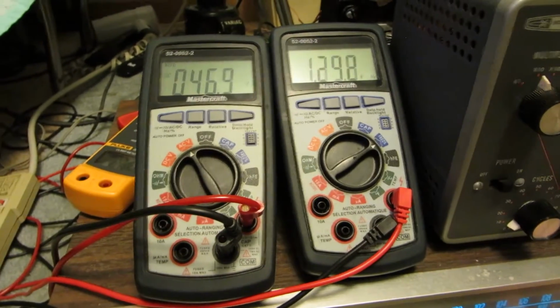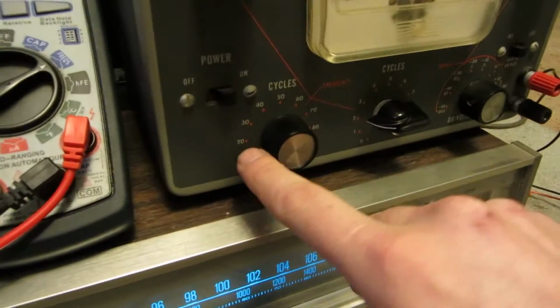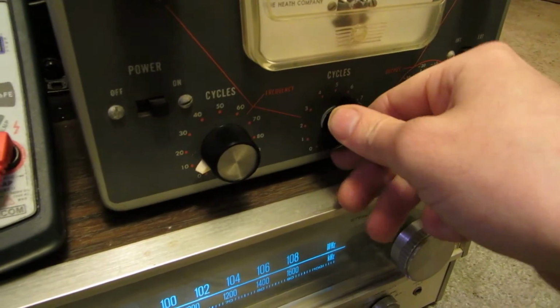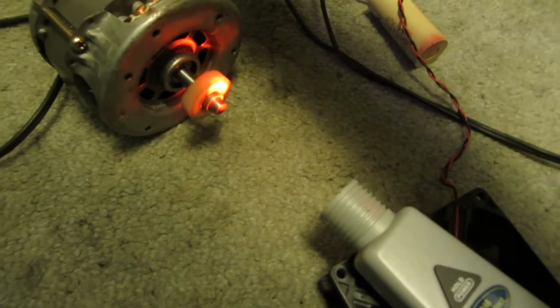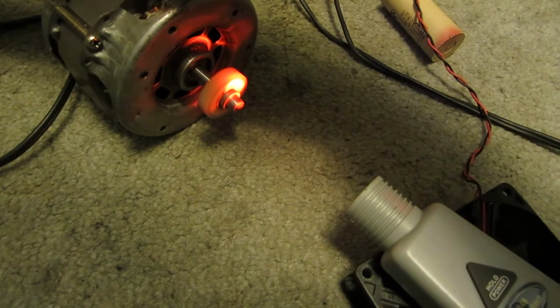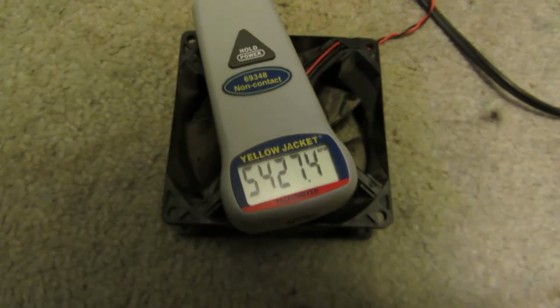I can bring my voltage up just a bit. So that's at 10, so that's 10x, that's at 10. I'll bring this back down and put this up to 20. So that'll bring me up to 186 Hertz. So 5,400 RPMs. Let's crank it way up. So this will bring me up to 291.